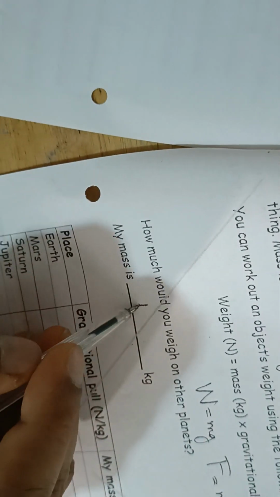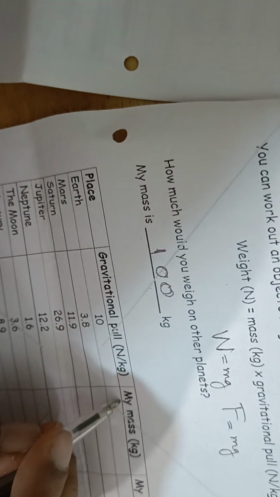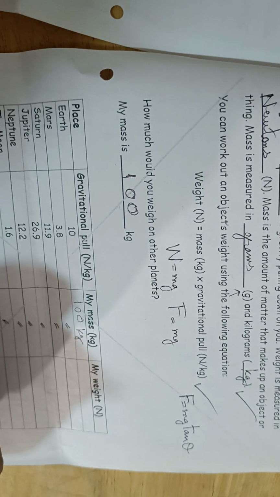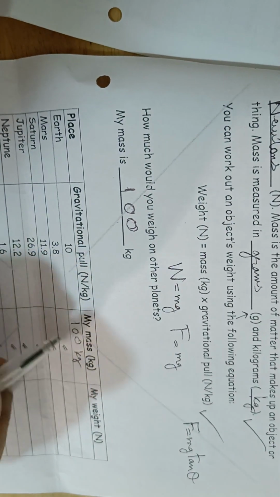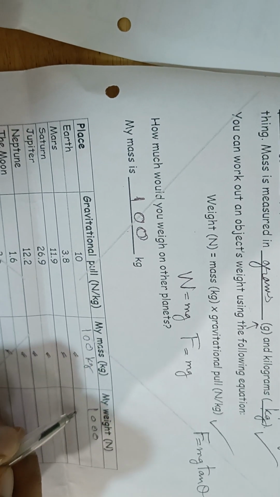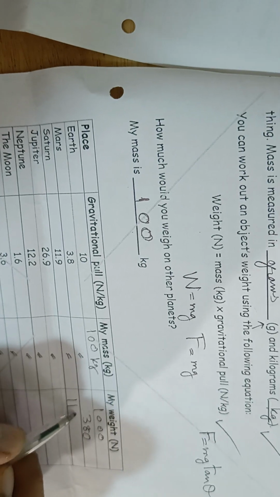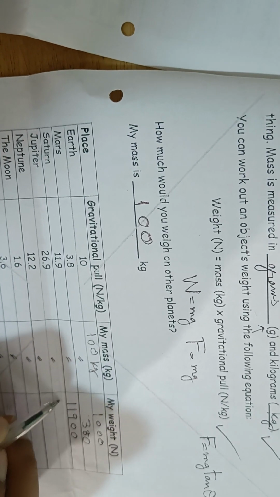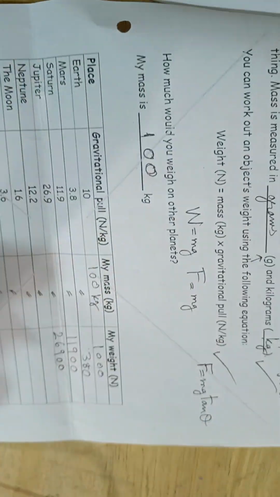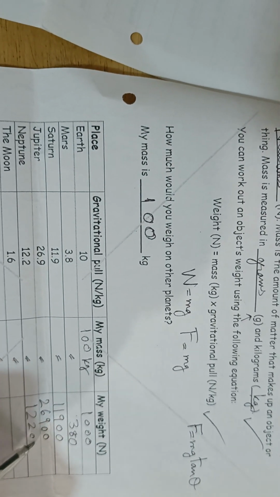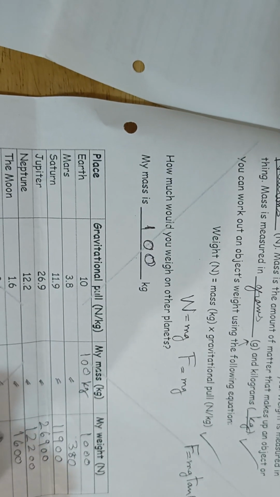Let's just say if I'm 100 kilos, then okay, I'm going to put 100 kilos, and so I just multiply it. 1,000 newtons. 380 newtons. 600.